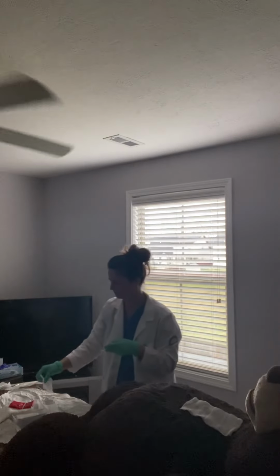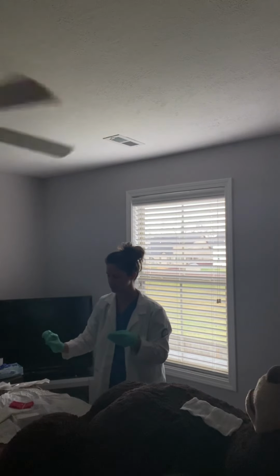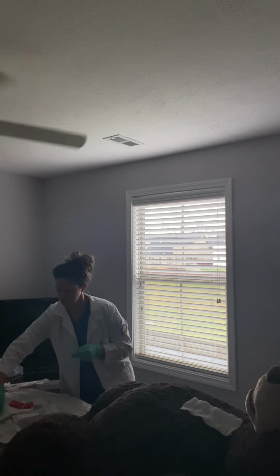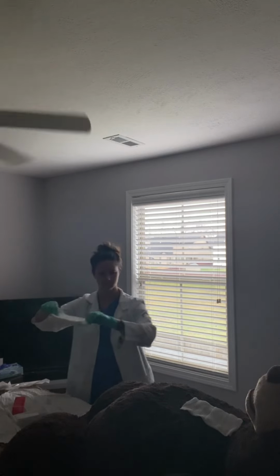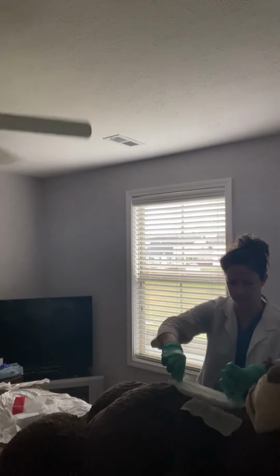All right, so we're gonna put 2 dry gauze on there. And then you're gonna take your ABD pad and with the little flaps on the top, putting that right over.